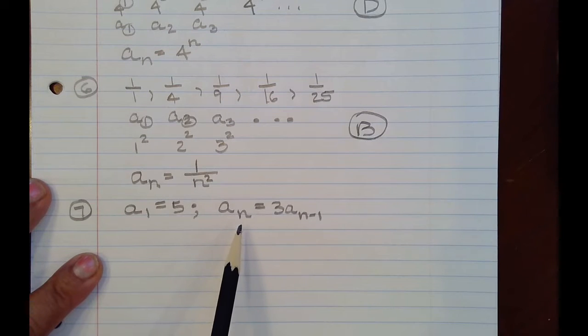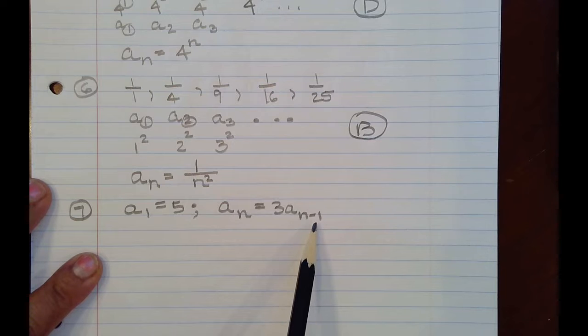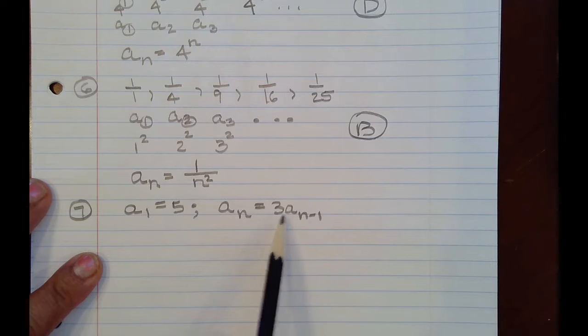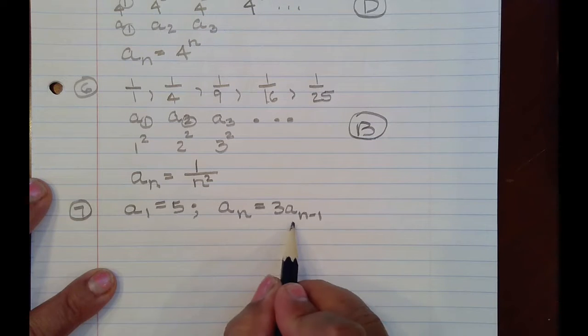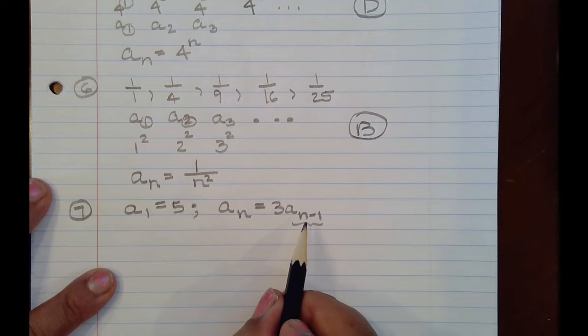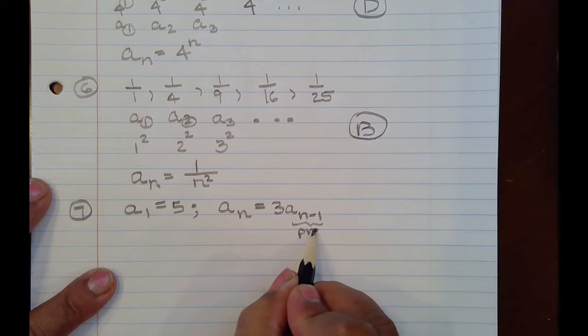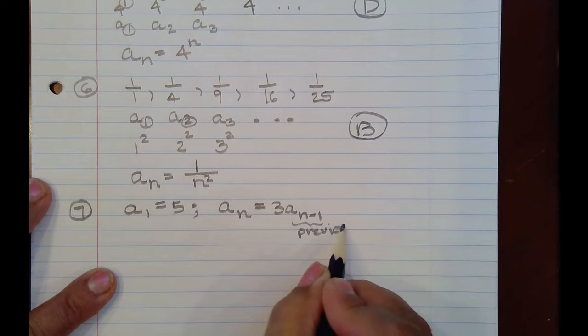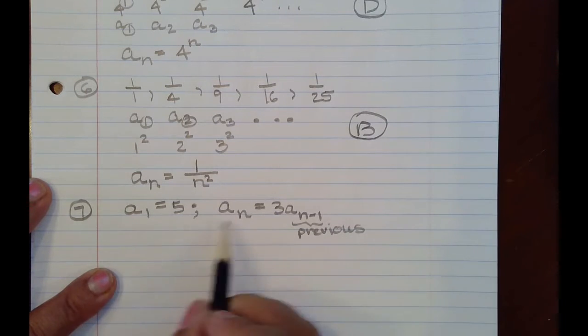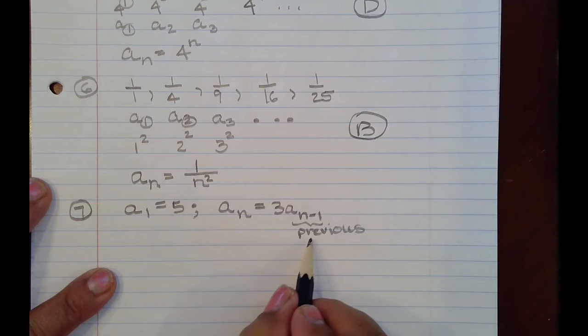So to find any term in the sequence, you're going to grab the previous term and multiply it by, this means the previous term. And the a sub n minus 1 is previous to this term. And you're going to multiply it by 3 to get any particular term.